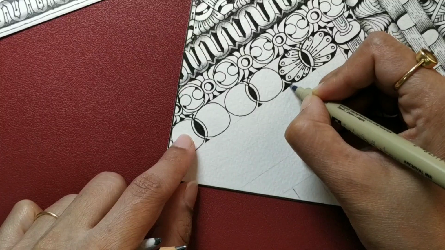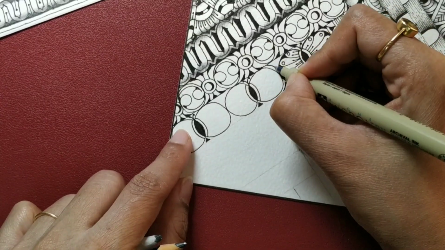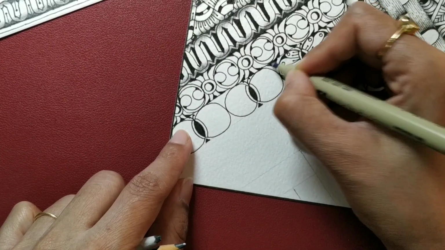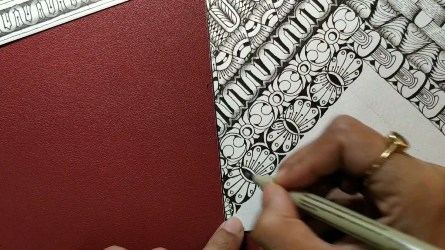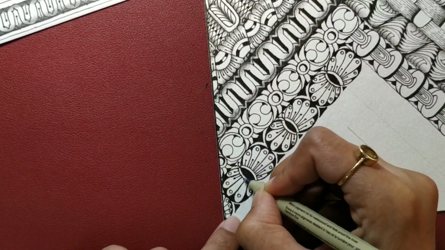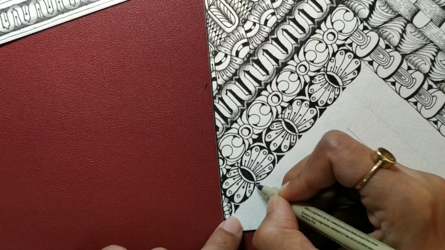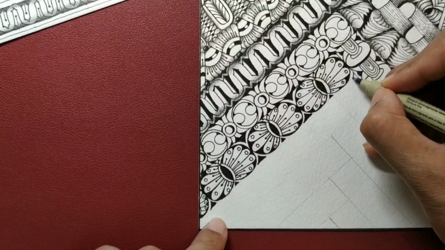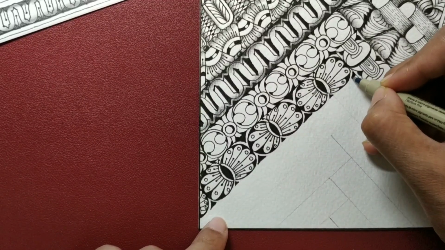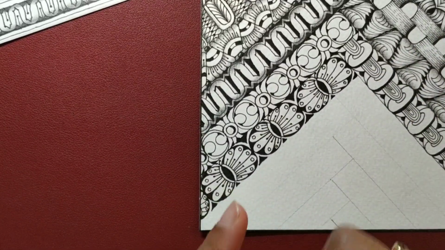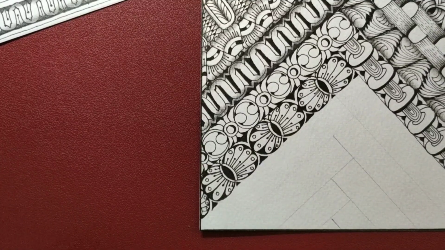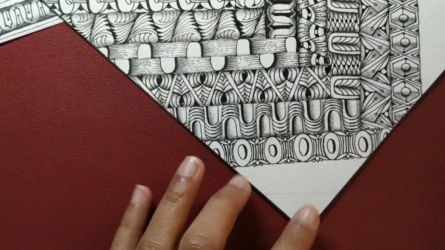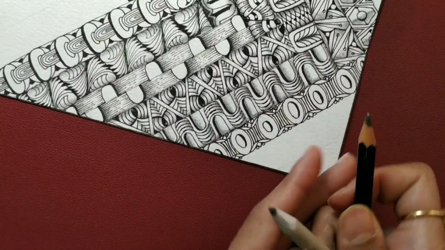So let me do that exercise for others also. So almost finishing with my butterflies. That's about it. So let us now move on to shading, right? So the first one that we drew was this one. So let us shade it.